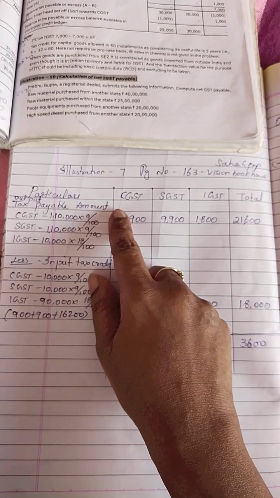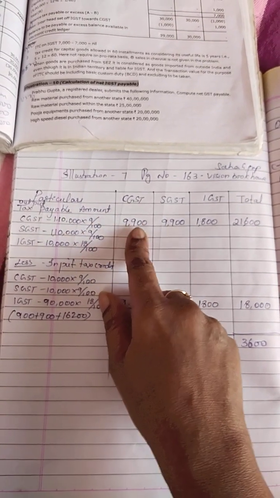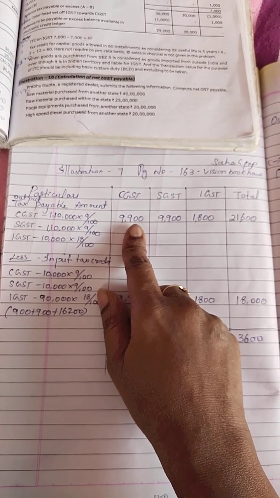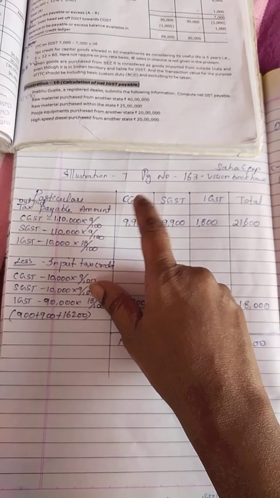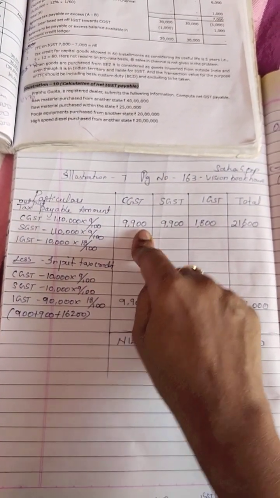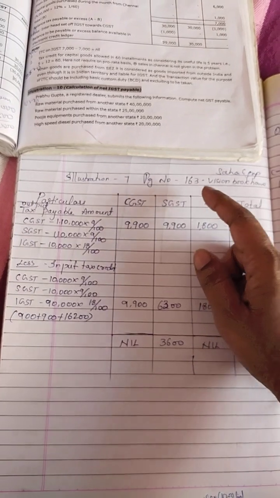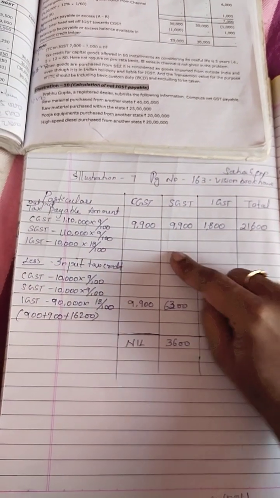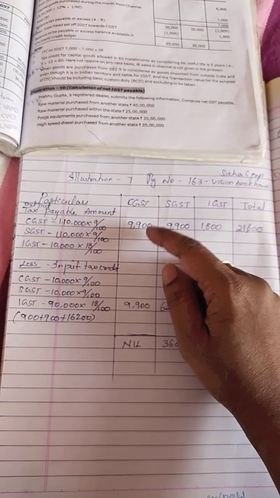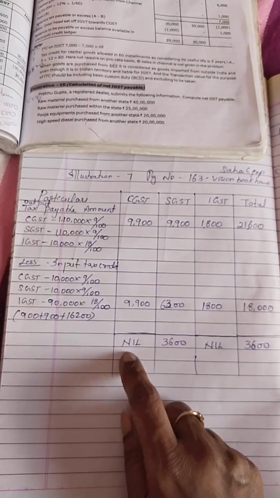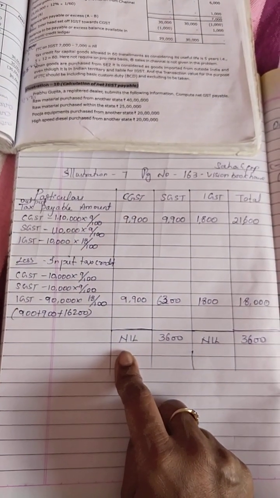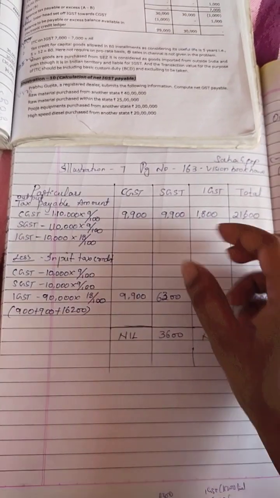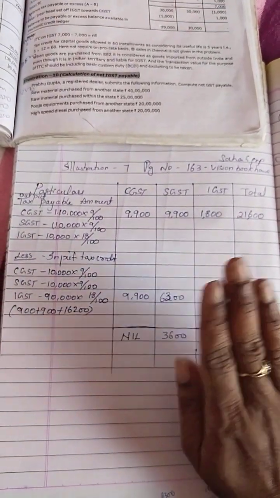Take that 16,200 and set off your next tax, that is CGST. From 16,200, if you minus 9,900, you are left with 6,300. So 9,900 is fully set off and the balance is nil. The remaining amount will be 6,300.